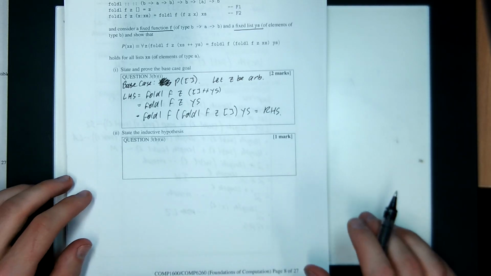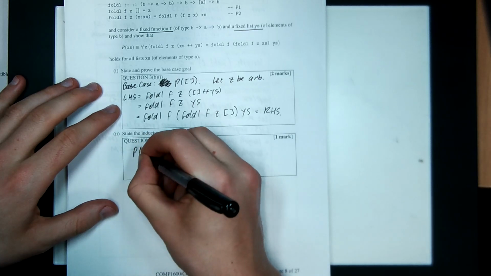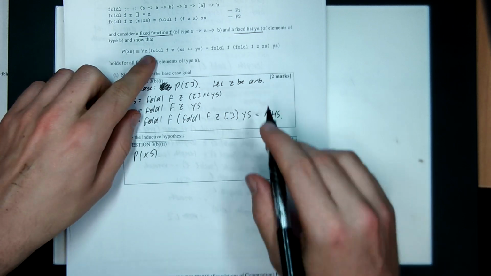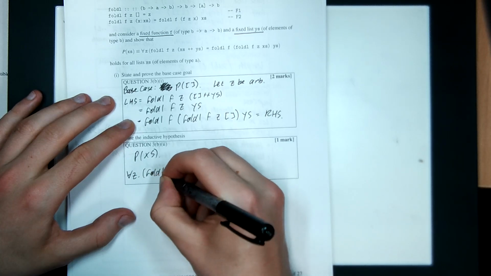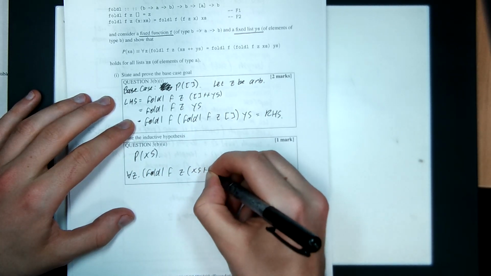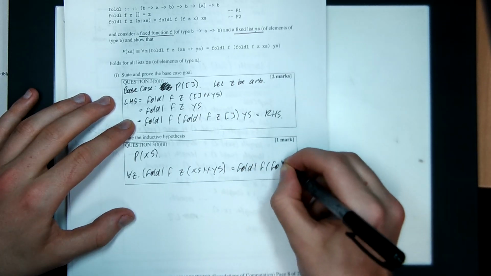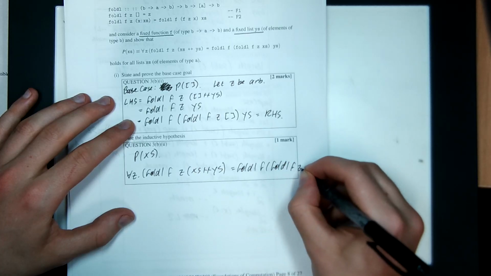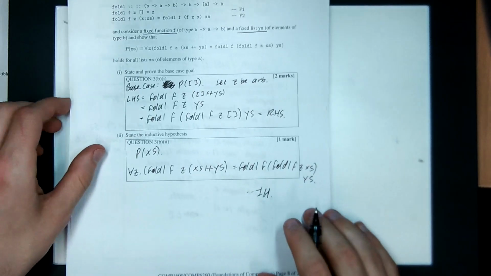State the inductive hypothesis. Oh, that's basically just p of xs. So it's okay. There you go. Could you get away with writing that? I mean, maybe. You probably really should write the whole thing. So for all z, fold L f z xs plus ys equals fold L f z xs ys. Alright, cool. There's my inductive hypothesis. We'll put him over here. Over there he goes. State and prove the step case goal.